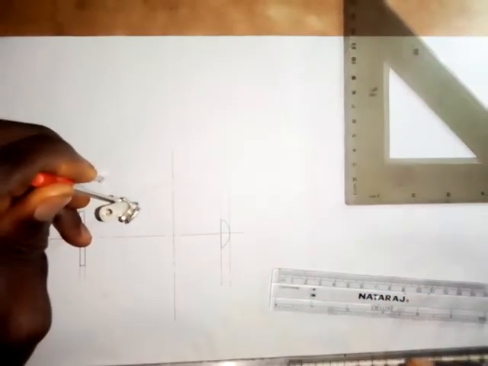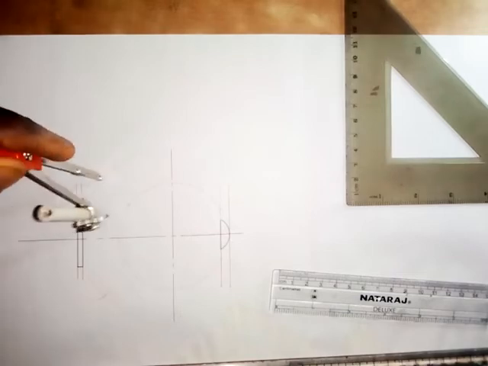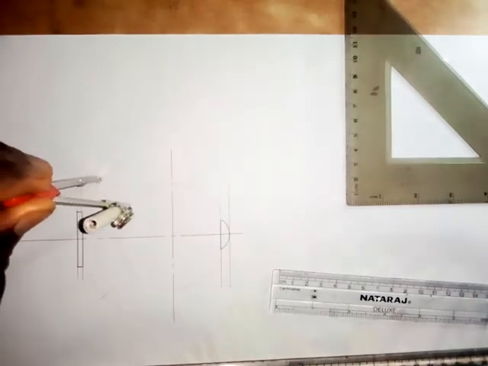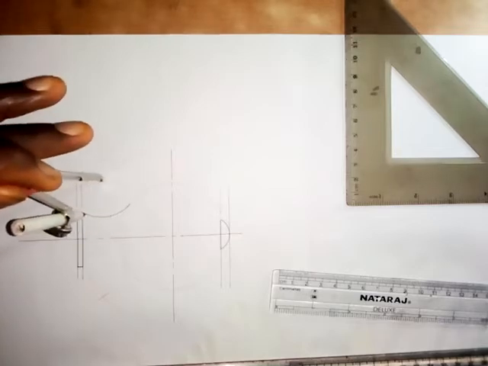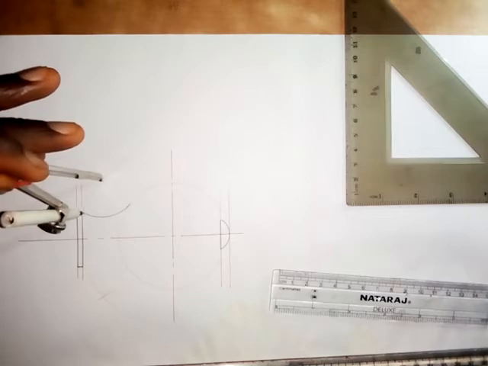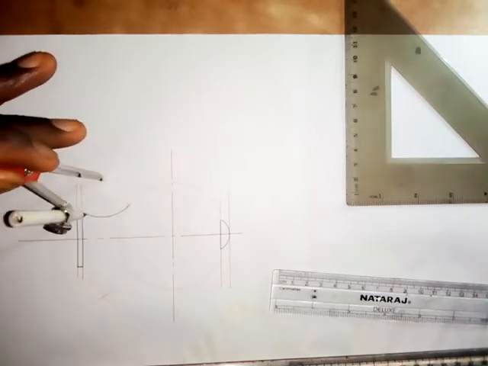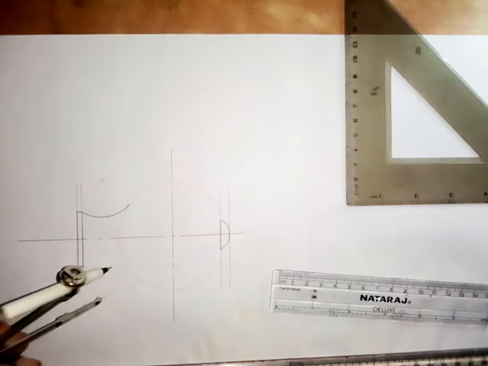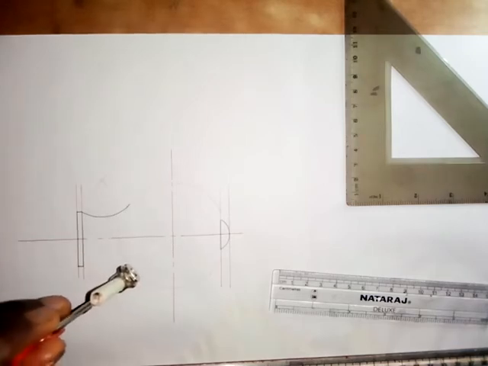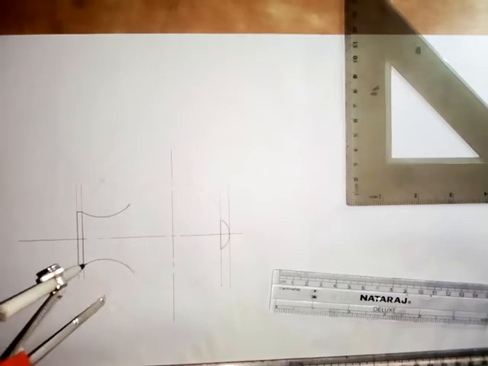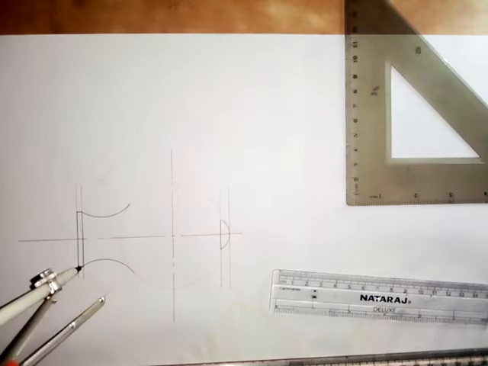Okay, so touch this point and you draw to this point. So you draw from here like this. Then bring it to this point here, so you touch somewhere here and turn like this. So there it is.